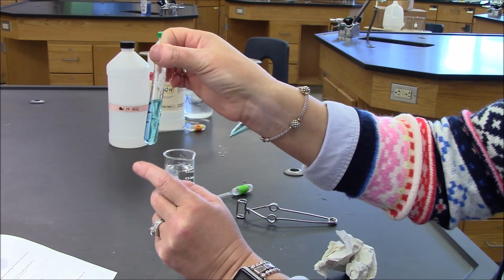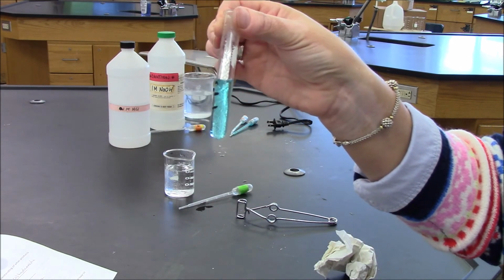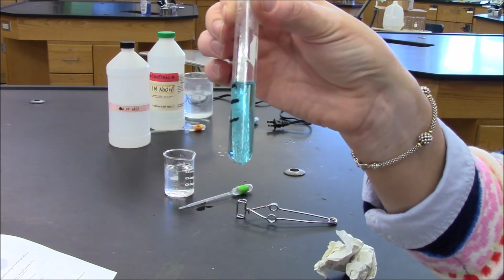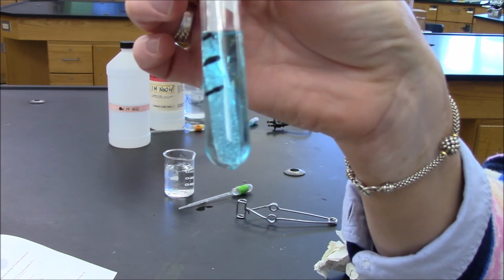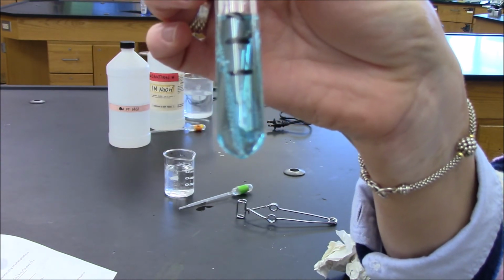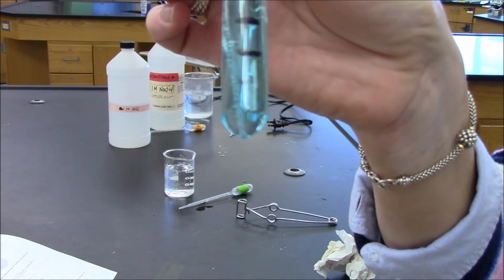Now this reaction takes a little bit of time. I'm going to do my best to attempt to bring this close to the camera. And I hope that what you can see is that bubbles are already forming on this piece of aluminum foil.